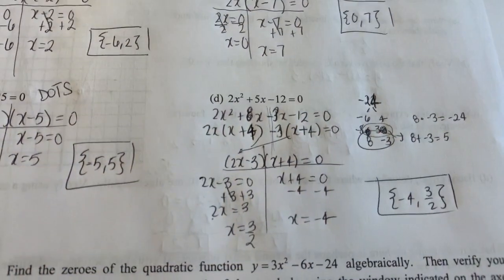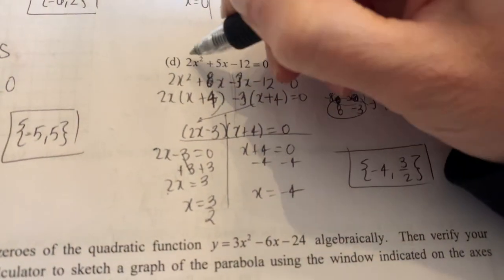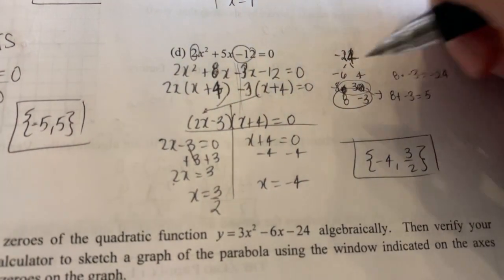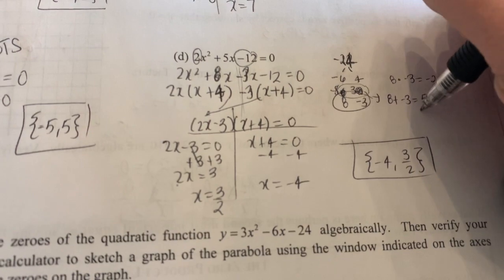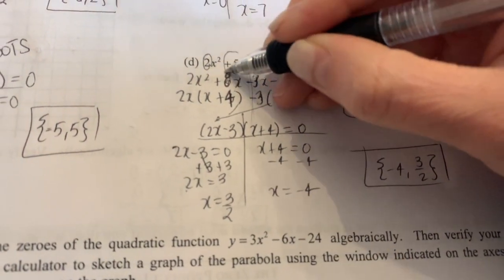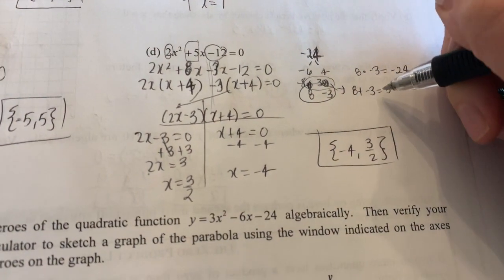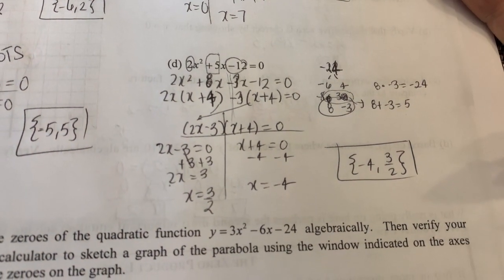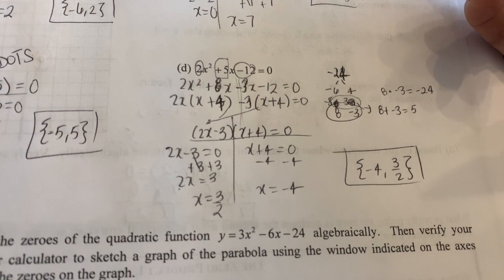If you do it by grouping, remember you should be multiplying a and c. You get negative 24. You want to figure out the factors that will multiply to negative 24 but add to the middle term, which is 5. Okay, so you'll find 8 and negative 3. They add up to 5 and multiply to negative 24.